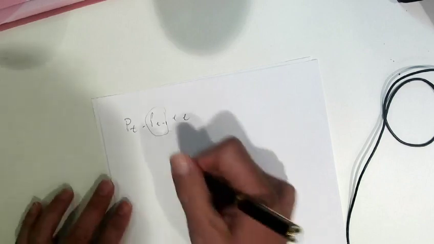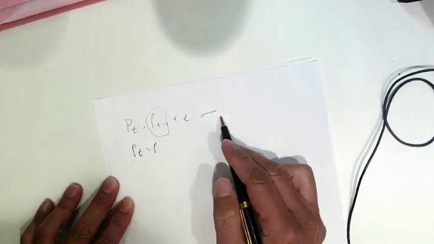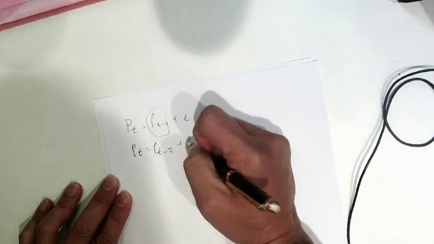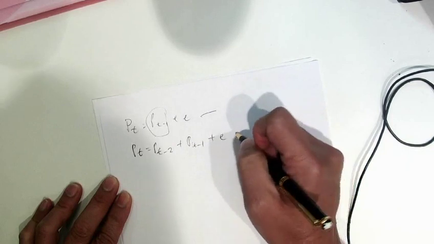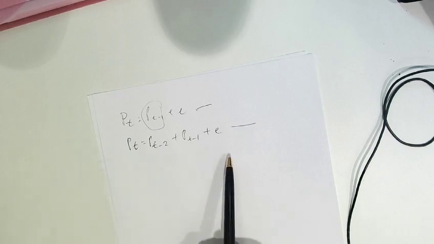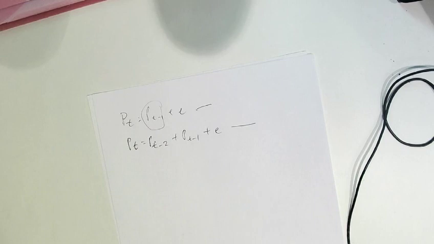Okay, so if I give you another example, say Pt equals... so this is weak form market efficient, right? Because we're not using historical prices. If I have Pt minus 2 plus Pt minus 1 plus E, is this now weak form efficient? Where is the future? Pt, right? Where is the current? T minus 1. So do we have a historical price here? Yes, T minus 2. So this is no longer weak form market efficient. Okay?